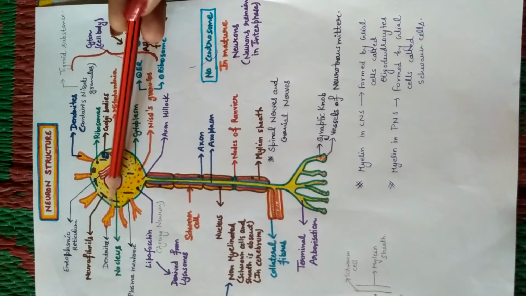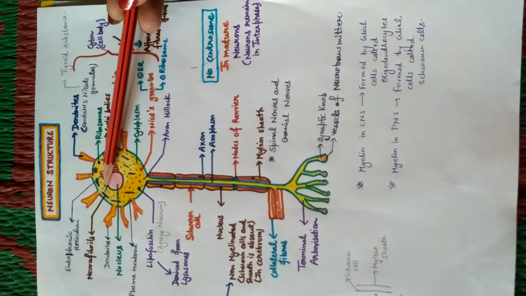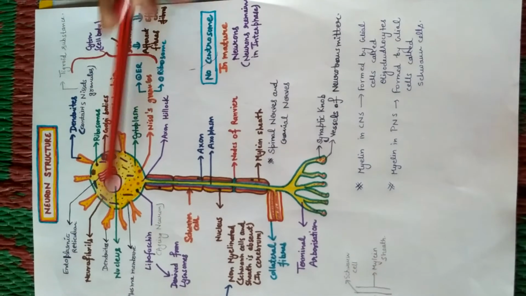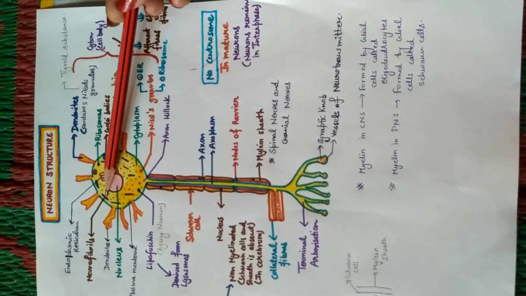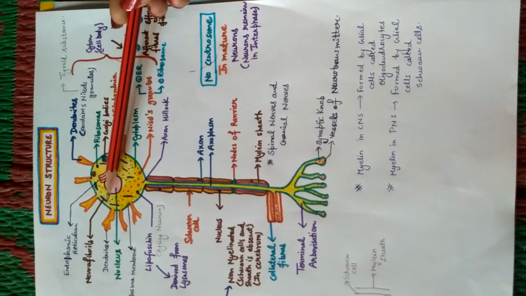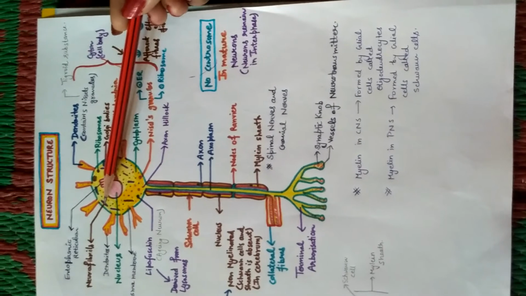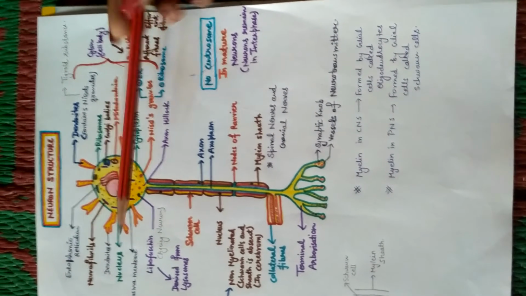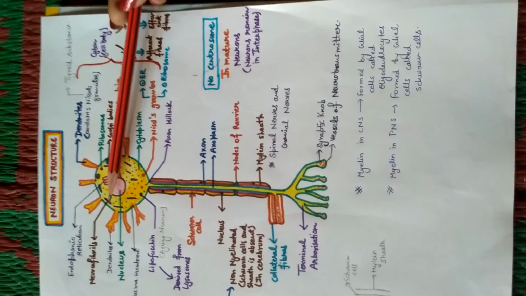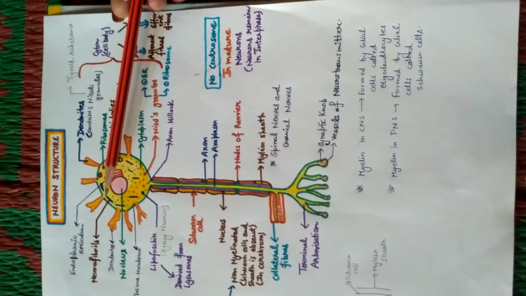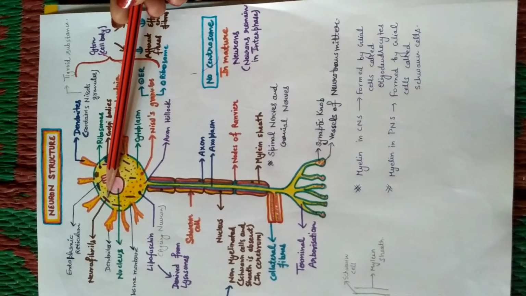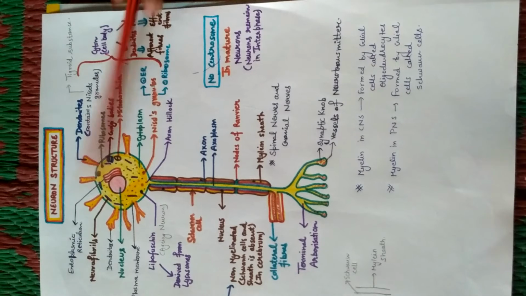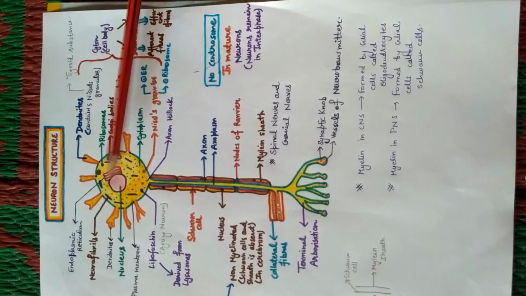And here you can see these are the neurofibrils. These neurofibrils are very important because, as in a normal cell microtubules provide the cytoskeleton of the cell, here the neurofibrils act as a strength provider. So neurofibrils provide strength to the neuron. That's why neurofibrils are very important in the neuron structure.